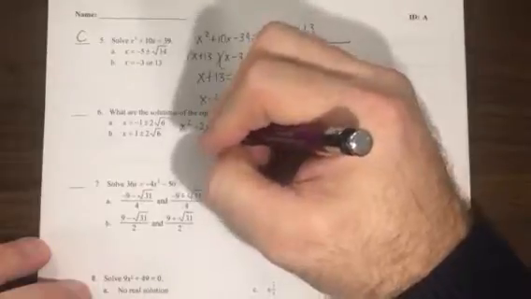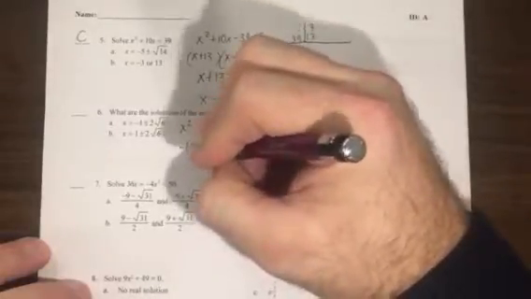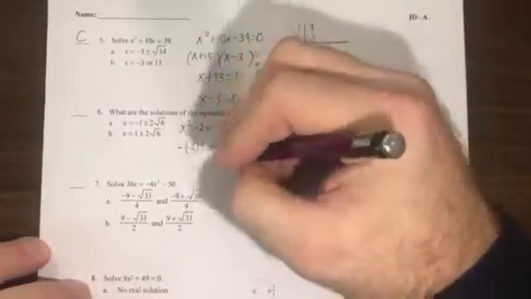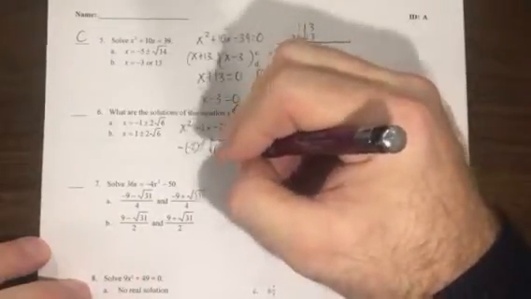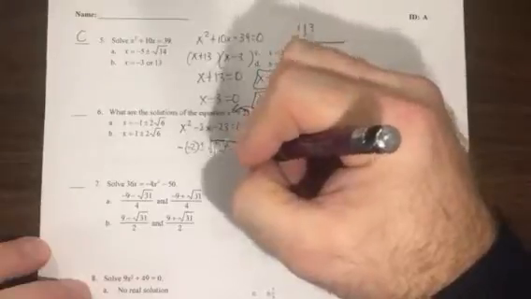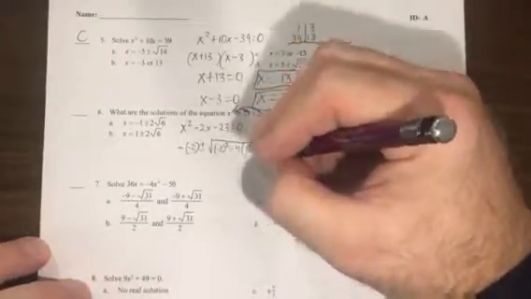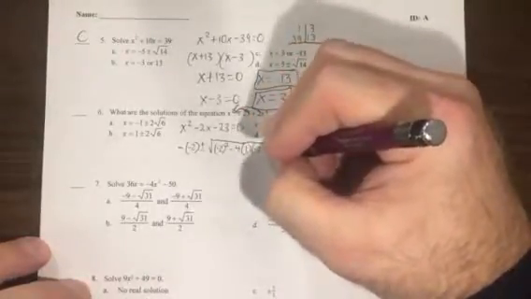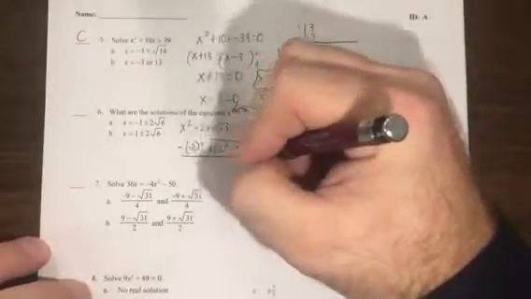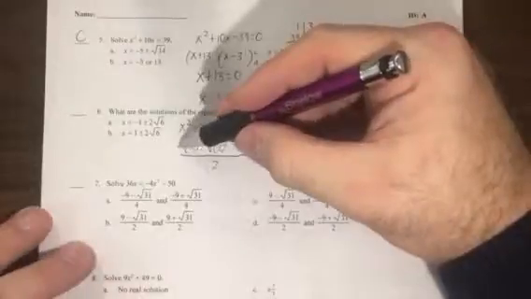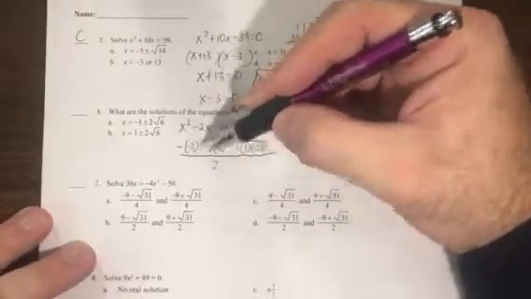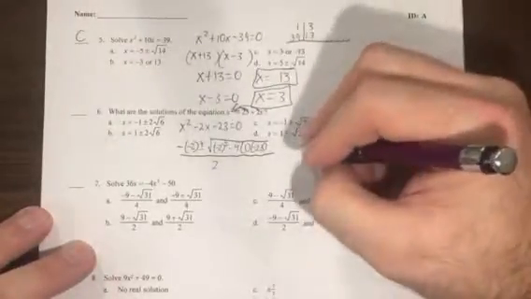All right, I'm going to use my quadratic. So x equals negative b, so minus a negative 2, plus or minus the square root of b squared minus 4 times 1 times negative 23, all over 2. Now minus a negative 2 is going to be a positive 2.